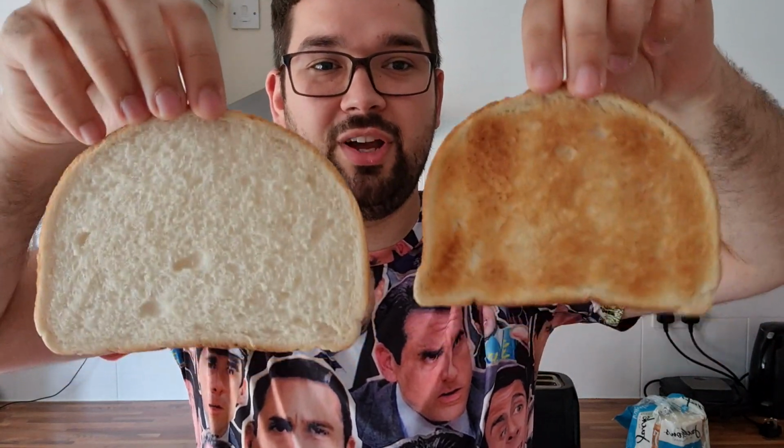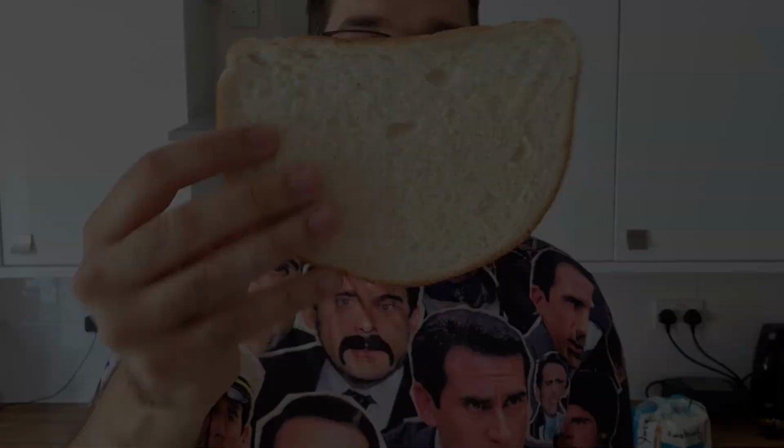We can also tell a chemical reaction has happened because it's not easily reversible. That means it's not easy to turn this toast back into this bread. Physical changes are different to chemical changes because they're not caused by chemical reactions.